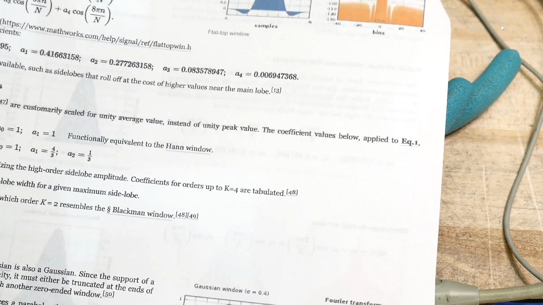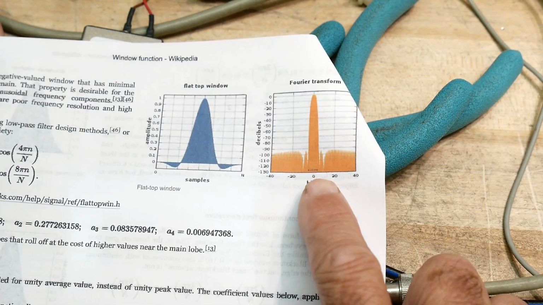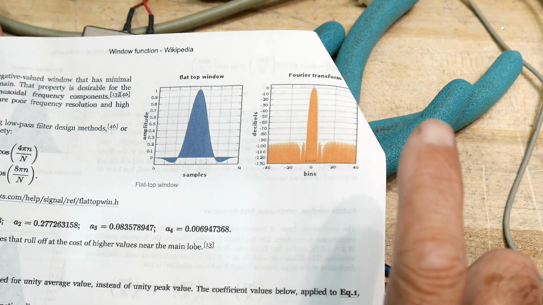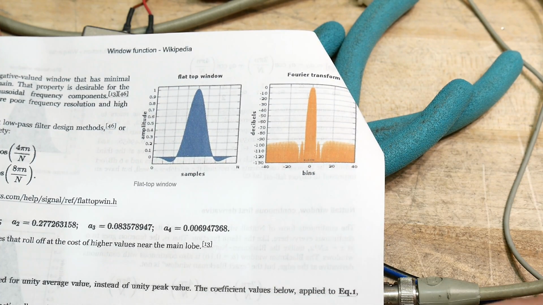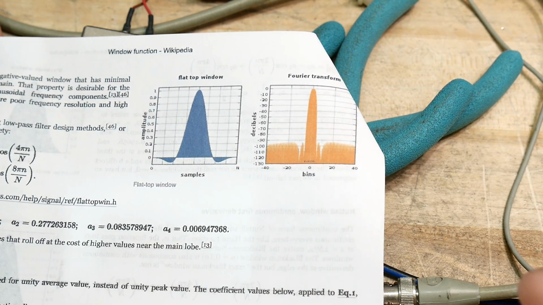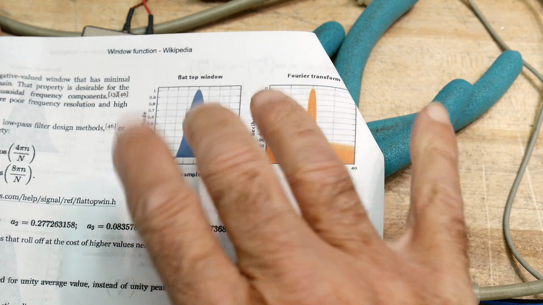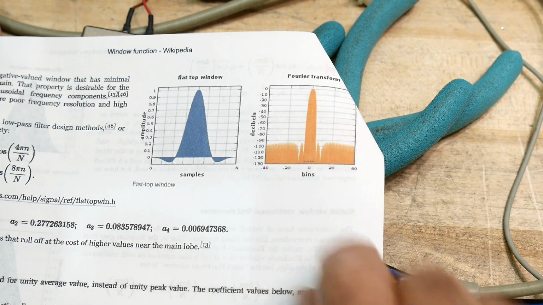Flattop function. The Flattop function should look familiar if you have ever looked at the Tiny SA. The Tiny SA has filtering built in a DSP, and it ends up having filter characteristics that to me look like flat top windowing.